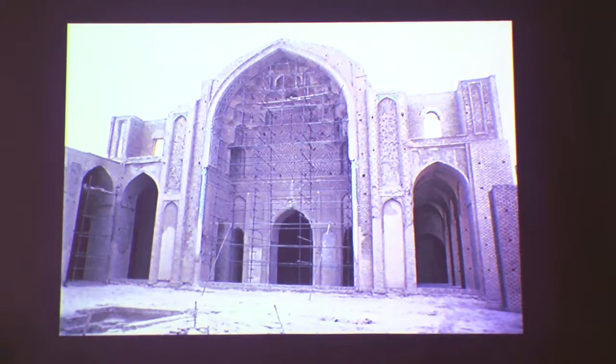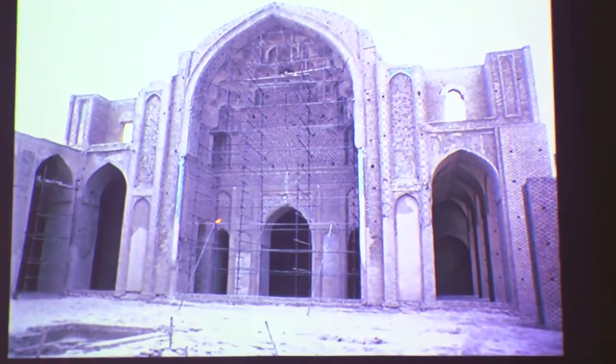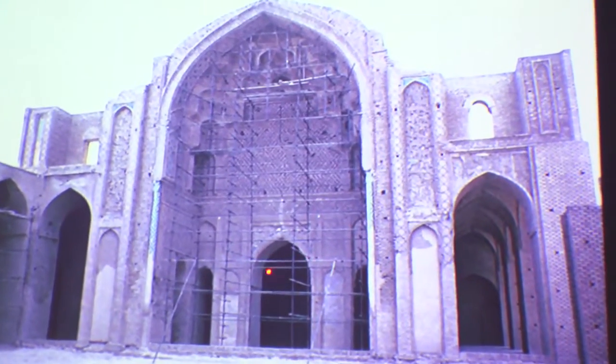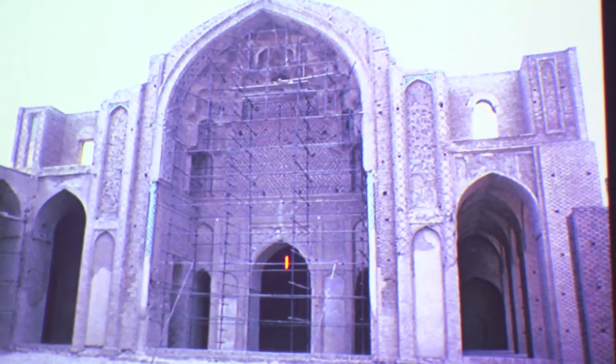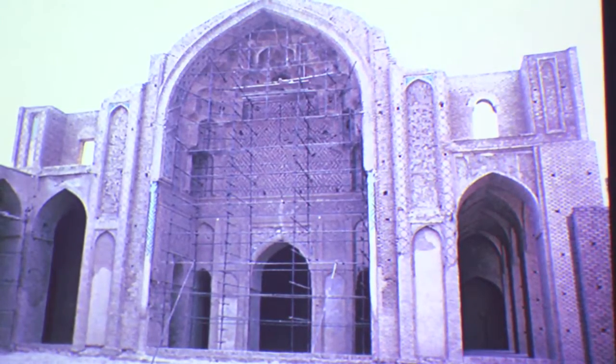So here we also have an Iwan in front of a Qibla dome chamber. And there's this tiny little opening in the center, two small ones to the side. That's as much of the Qibla dome chamber as you can see. There's a big wall that separates it. And that's absolutely normal. That's what all of the combination of Qibla Iwans and dome chambers were like until the Yazd Friday Mosque was built.